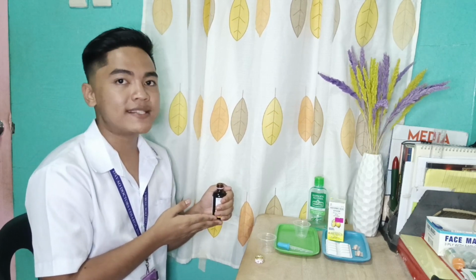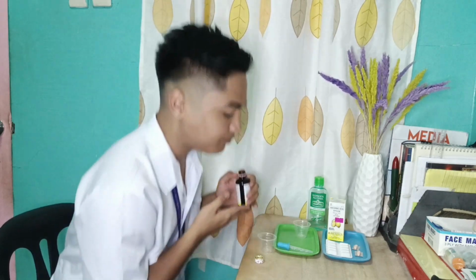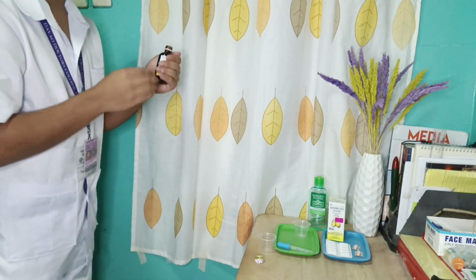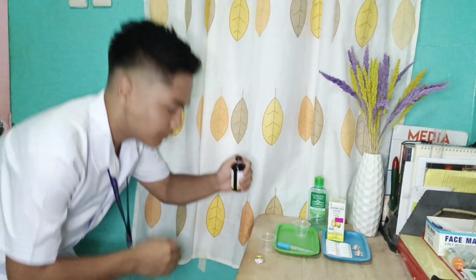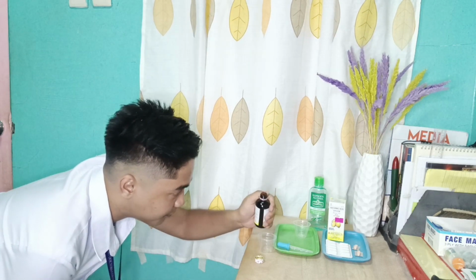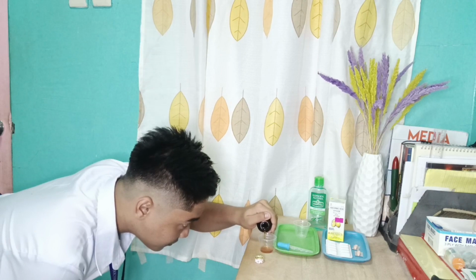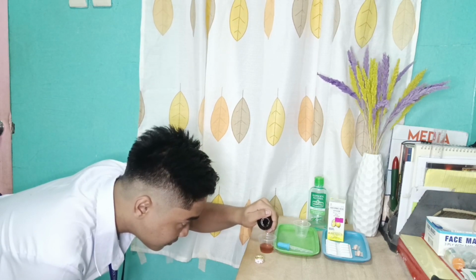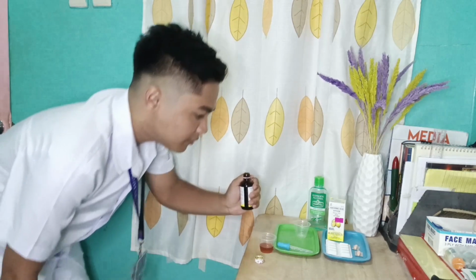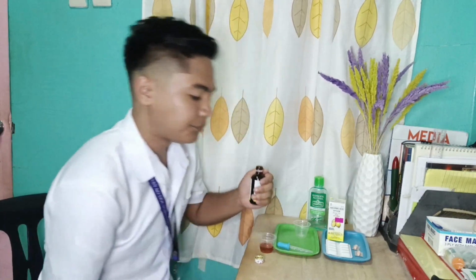Now, we pour the exact amount of medication prescribed into the medicine cup. So, let's pour. Now, wipe the rim of the bottle with a paper towel or tissue paper before capping.